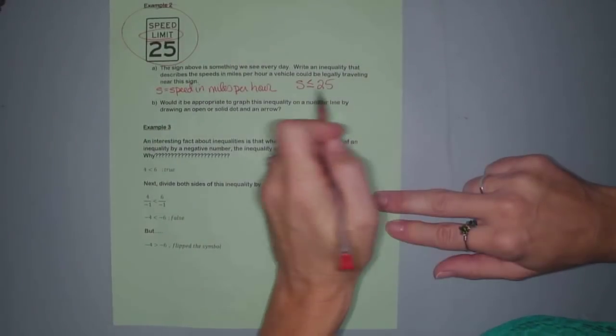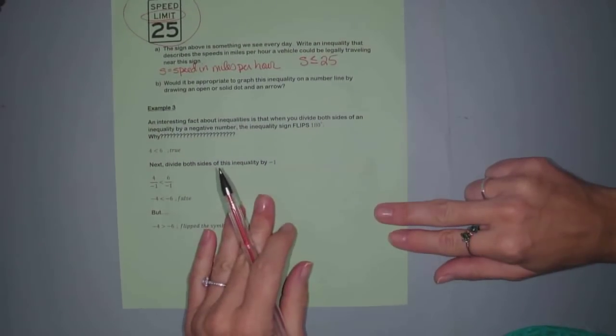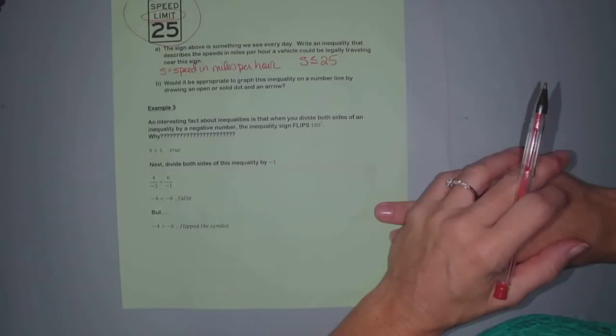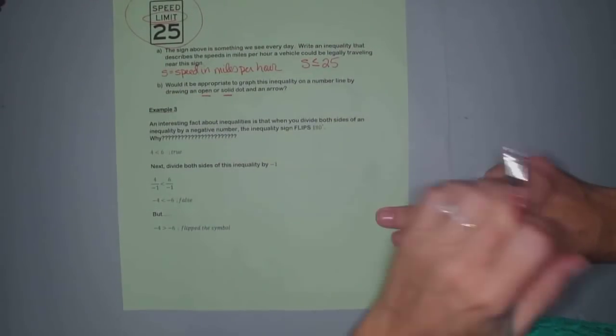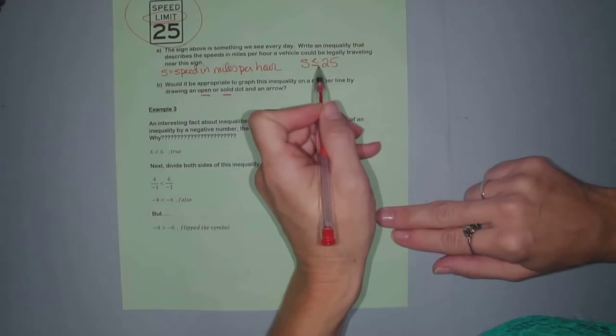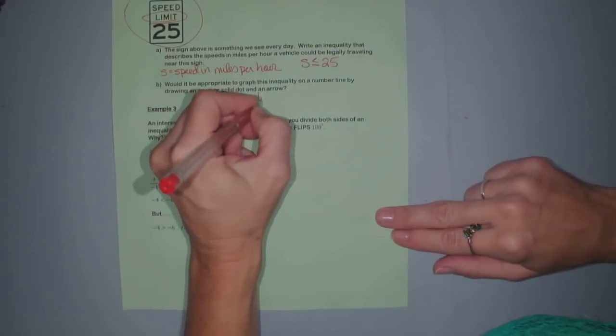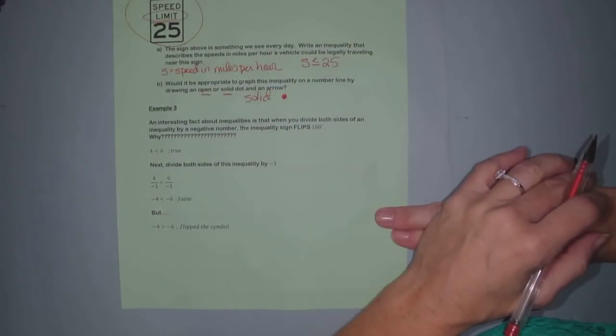Although, wink, wink, I know we sometimes do. But this is what a speed limit means. Okay, B, would it be appropriate to graph this inequality on a number line by drawing an open or solid dot with your arrow? All right, because you can be going 25, I'm going to say solid, because you want to include that 25. You're allowed to go 25 and not be speeding.